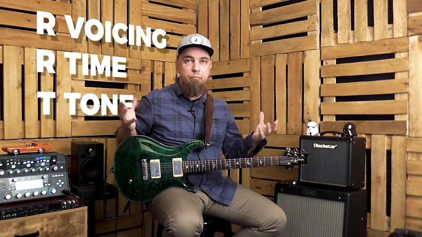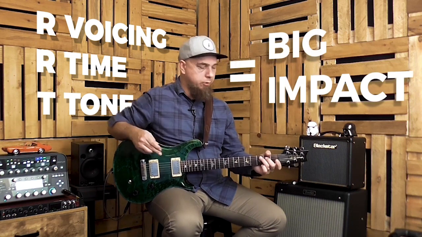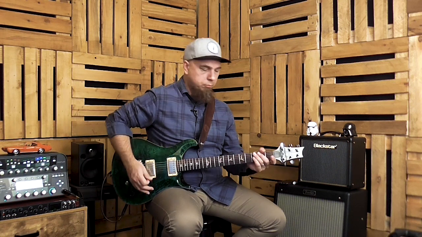Now, if you use the right voicing at the right time with the right tone, it can have a real big impact, whatever style of music you're playing or whatever song you're playing, but it all comes down to having a solid understanding of these voicings. So now, let's look at a simple chord progression: C, F, G, and I can basically play that in one of 2 ways. Either I can use the same voicing for all 3 chords.